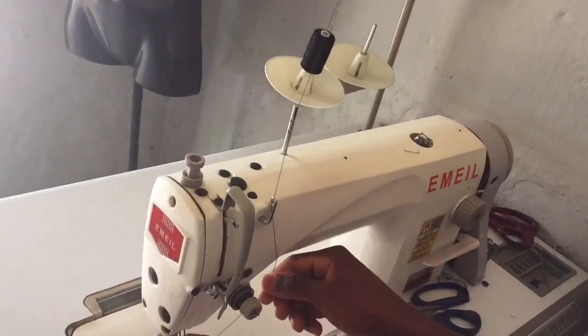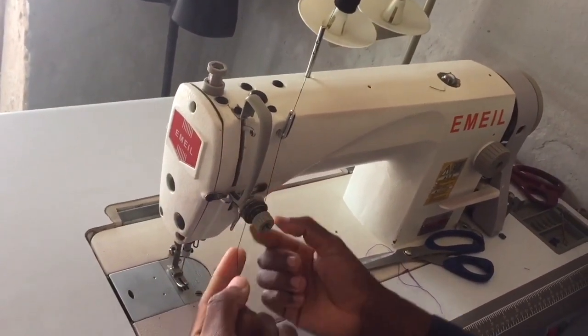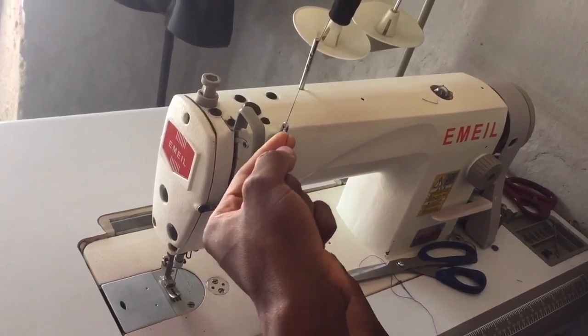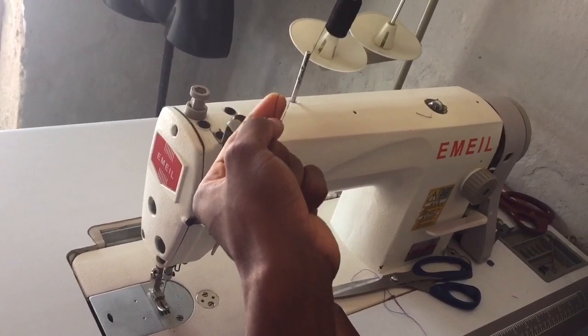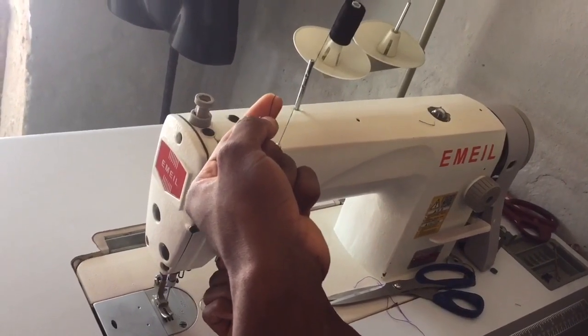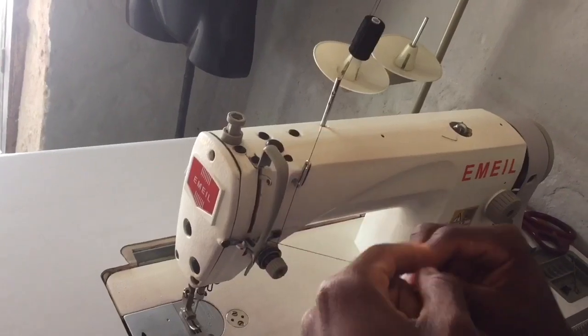Then you pass it under the thread tension control. When you put it under and pull it, you discover that there's a restriction. It's the tension that is restricting the movement of the thread. That's what will enable you to have a good stitch.